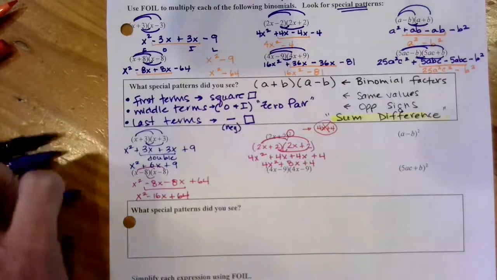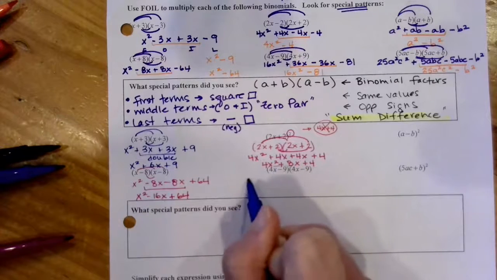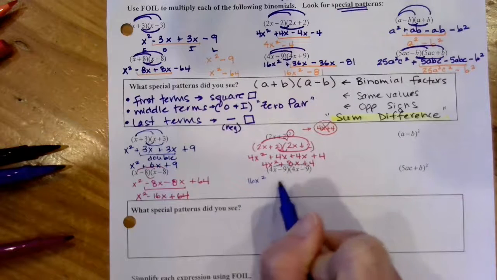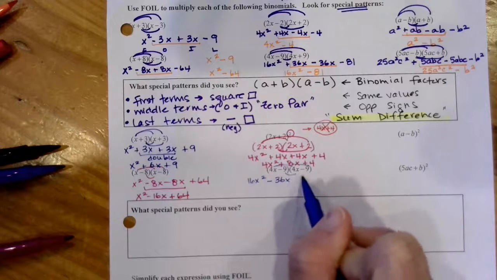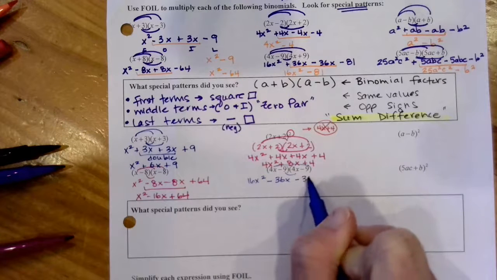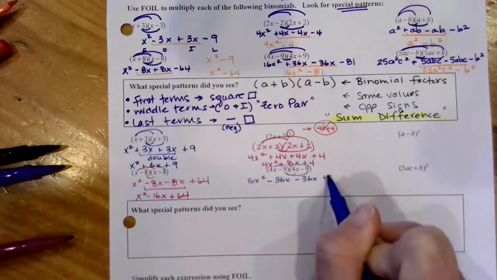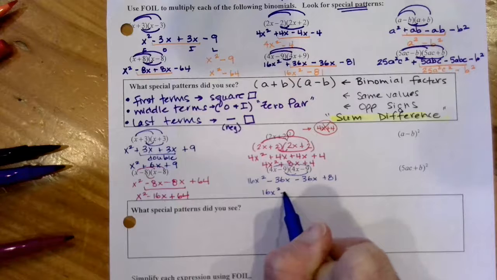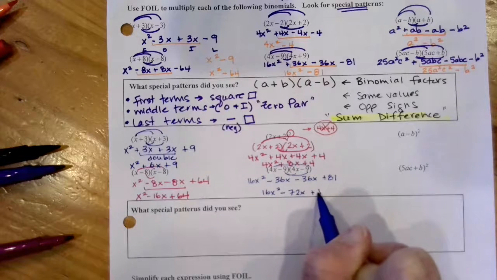All right, let's do this one. 4x times 4x is 16x squared. 4x times negative 9, minus 36x, minus 36x, plus 81. 16x squared minus 72x plus 81.